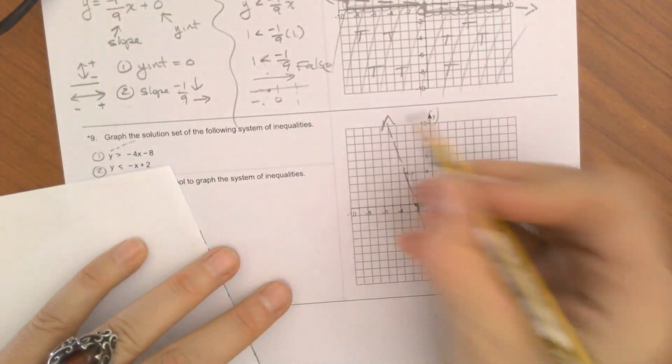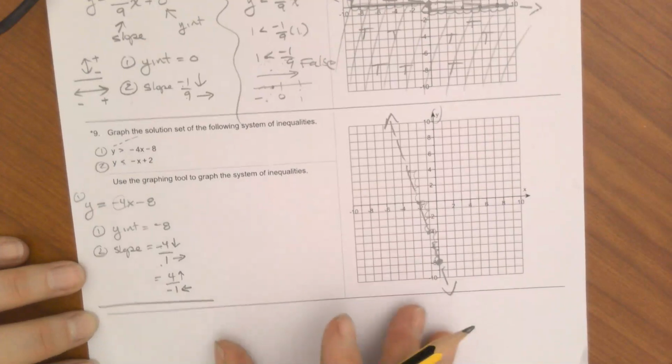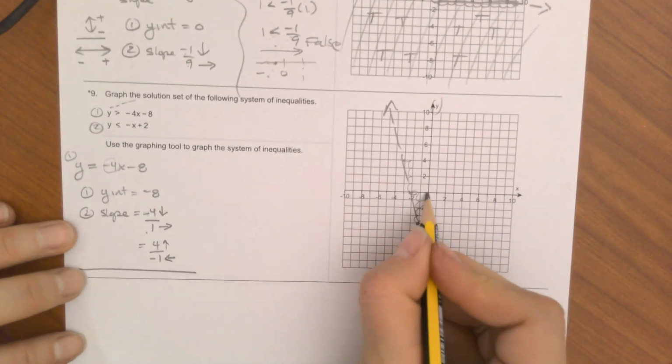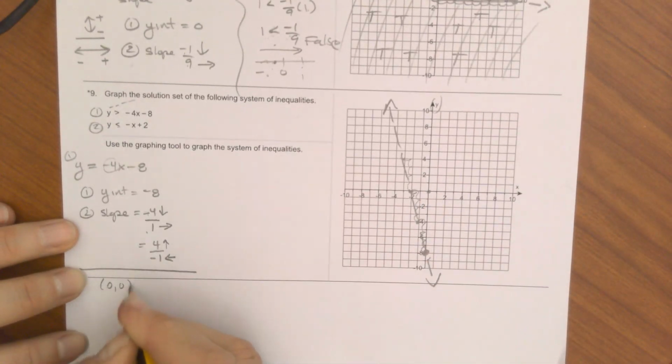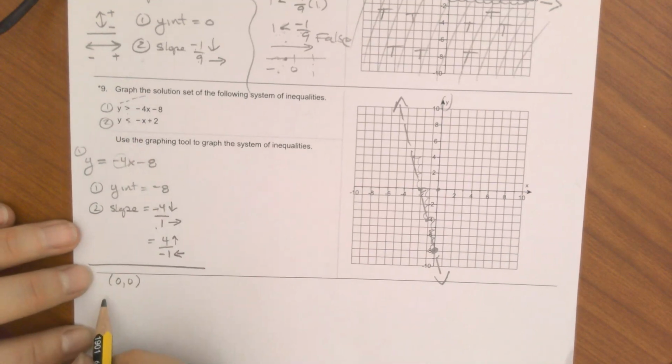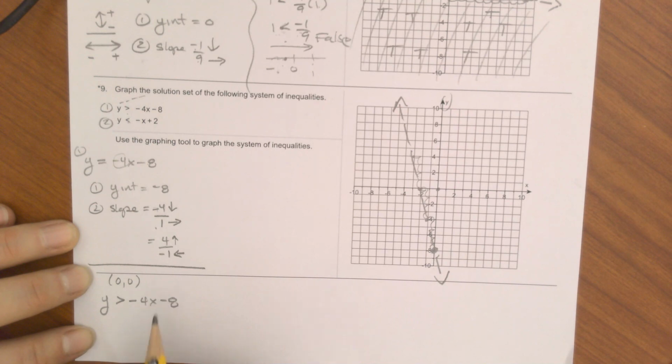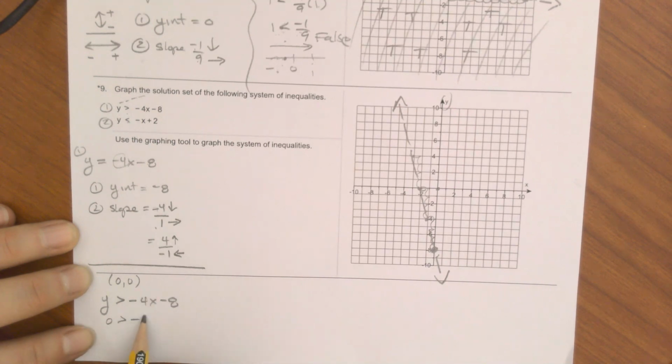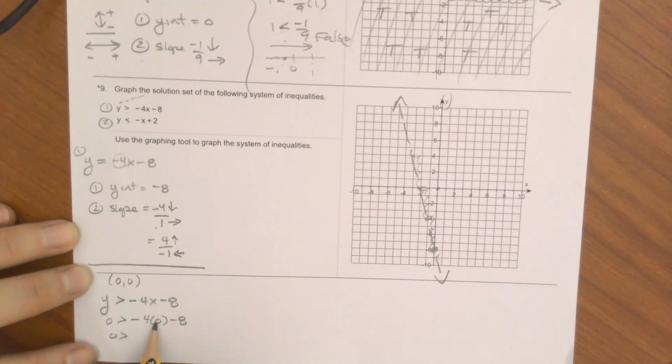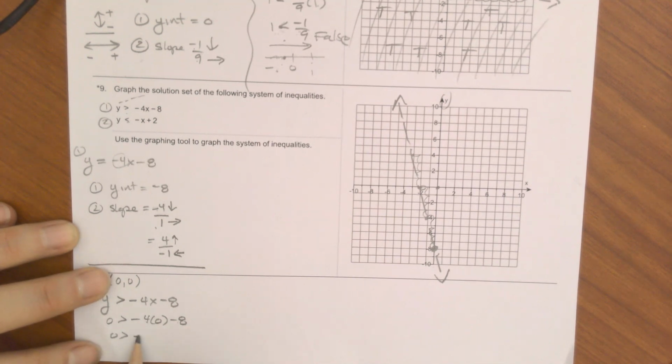Okay. Now I have to color one side. So I can pick 0, 0 here and substitute it into this inequality. What's 4 times 0? 0. So I'm just left with a minus 8.